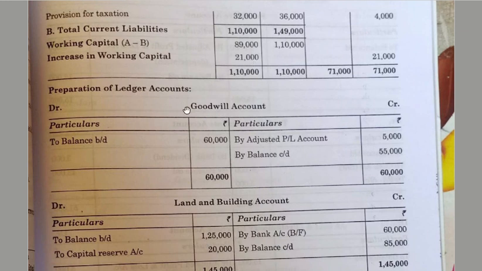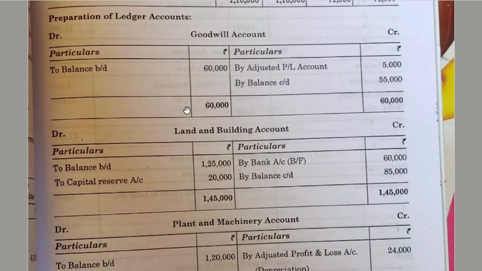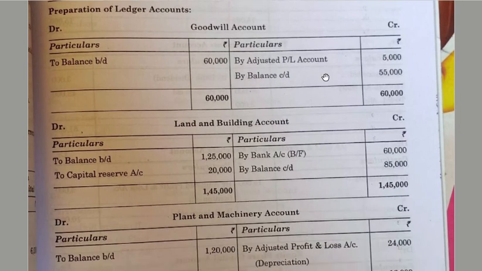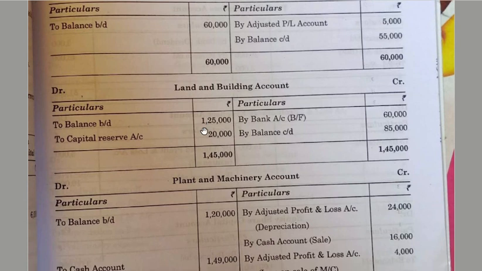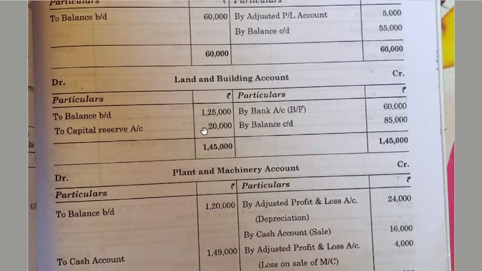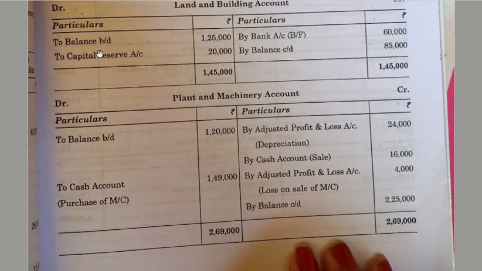So you start preparing the ledger accounts. So you start with goodwill account by to balance brought down, by balance carried down 60,000, 55,000. So adjusted profit and loss account is 5,000. So that is nothing but your transfer to goodwill written off, which is 5,000. Land and building account to balance brought down 1,25,000, by balance carried down 85,000. So by bank account, which is your 60,000 balancing figure.